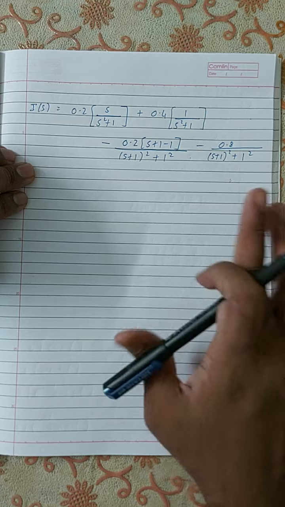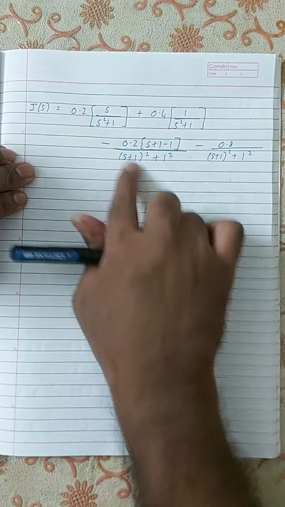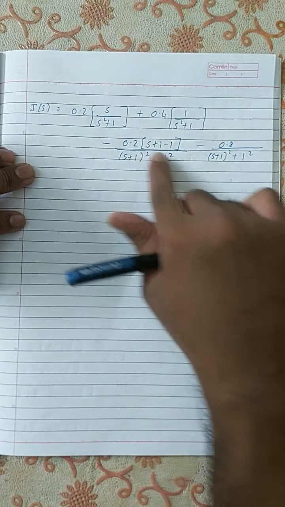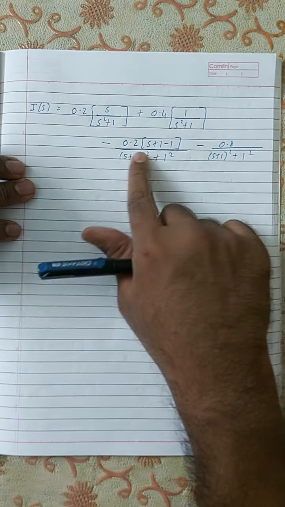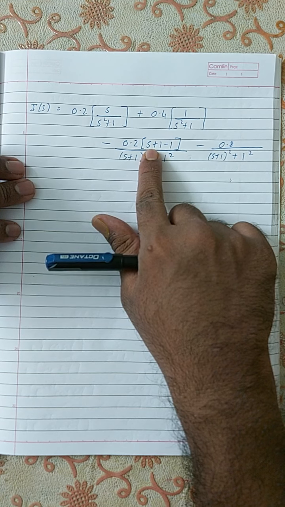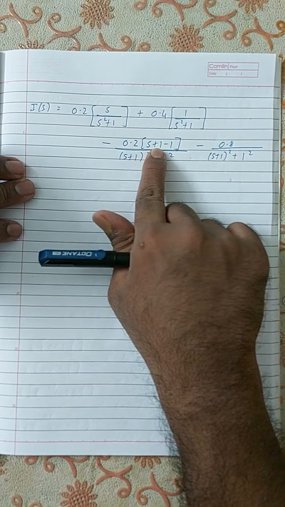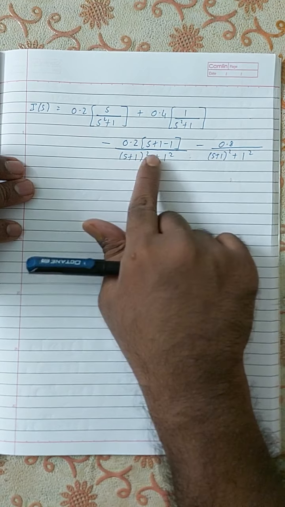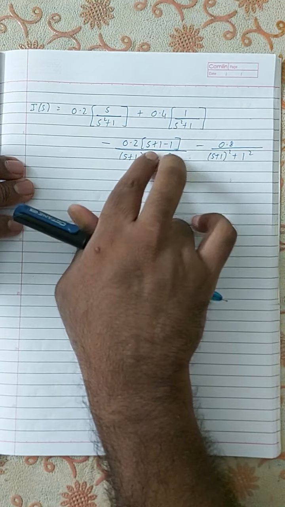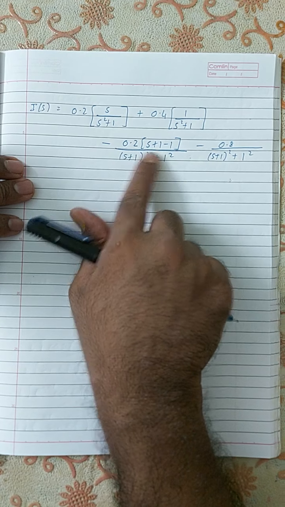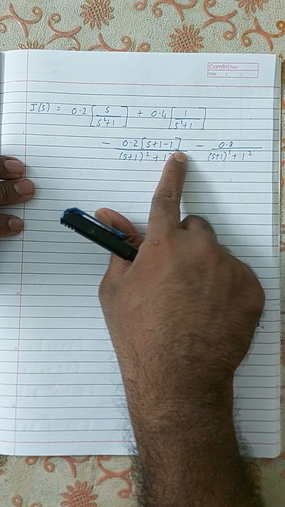So still you are not ready to find the Laplace inverse unless you deal with this situation, this third term, right? It's causing a problem for us, right? So now what I can do is, there's s plus 1 over here, so I'm going to take that s plus 1 outside, or I'm going to split this into two factors. One factor having s plus 1, the other one is remaining with minus 1.